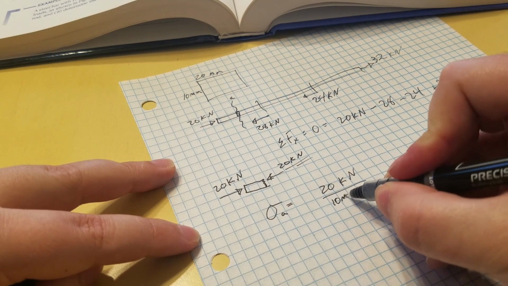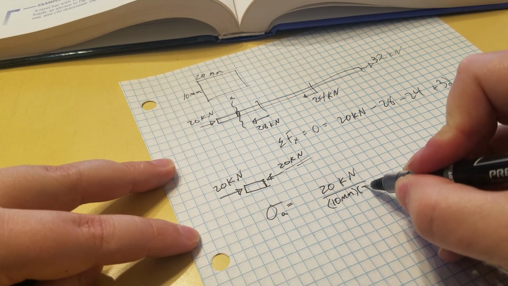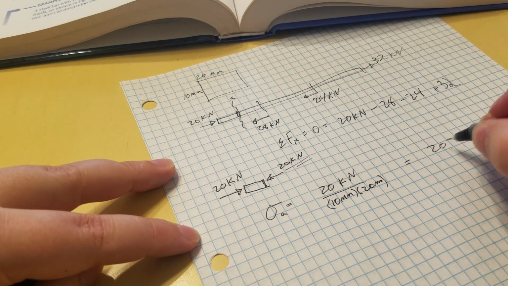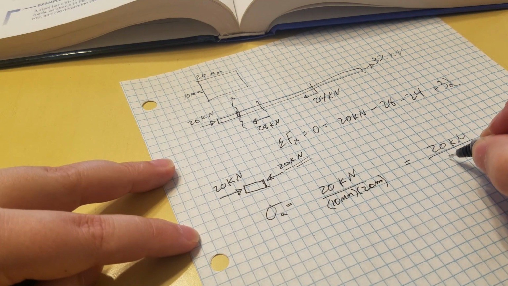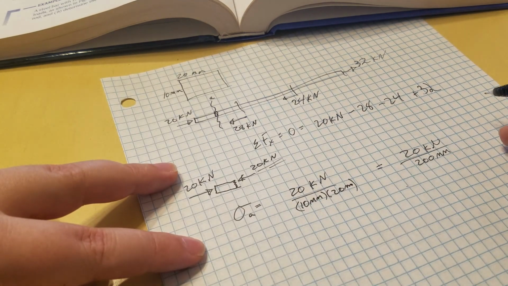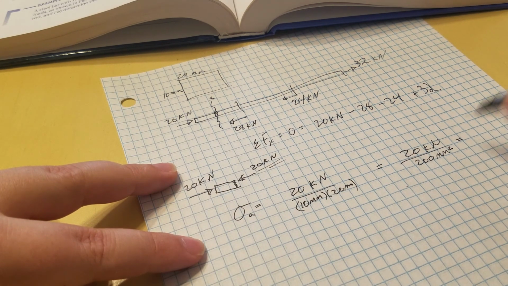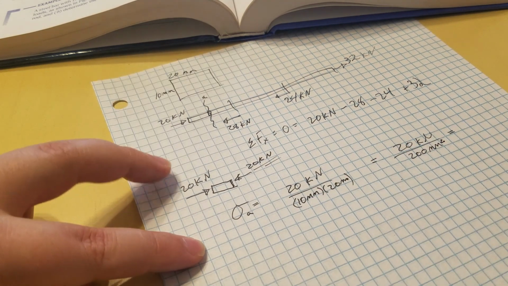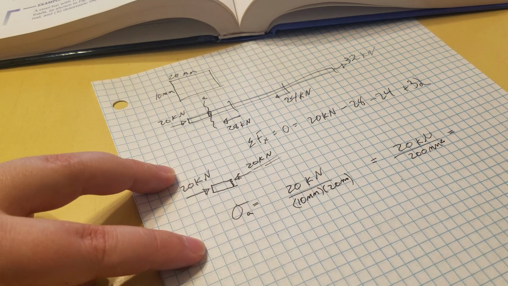So this is 10 millimeter, 20 millimeter. So got 20 kilonewton over 200 millimeter squared, because there's kilonewton per millimeter squared.